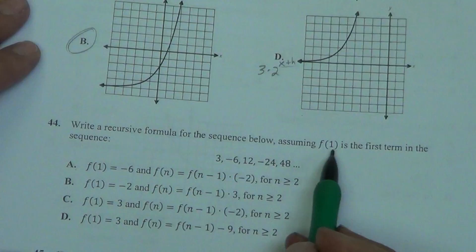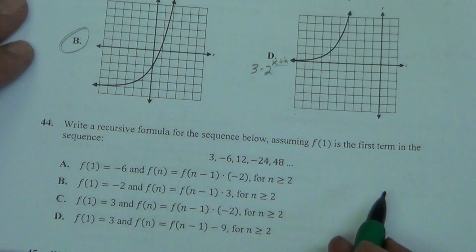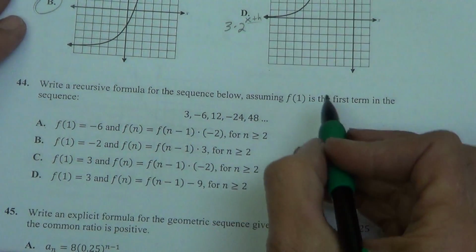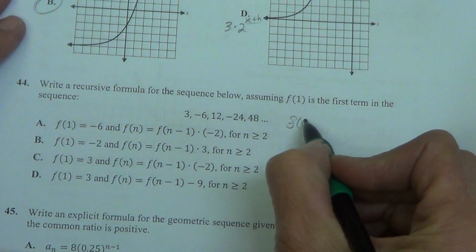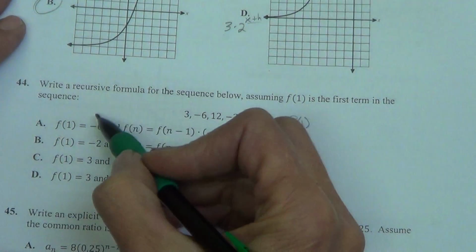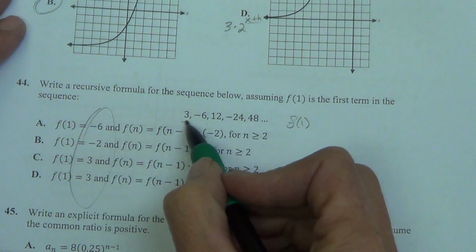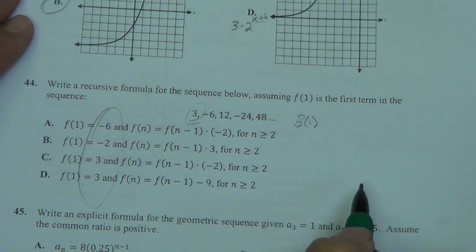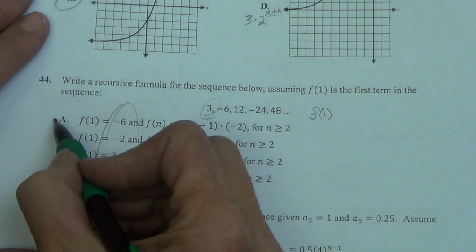Write a recursive formula for the sequence, first term of the sequence. You should know your recursive formula. F1 means first term. Look right here. Which of those is identifying the first term? Get rid of the ones that are not. That means this goes all based upon that.